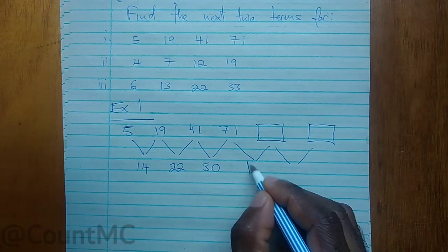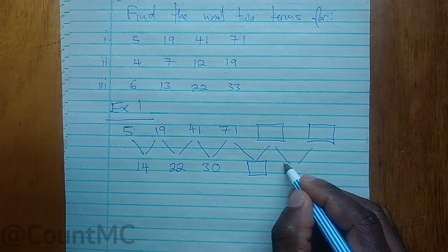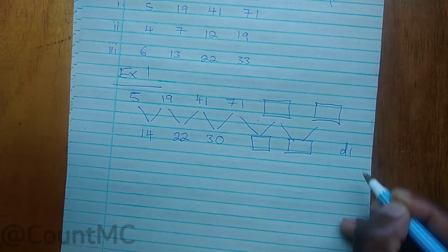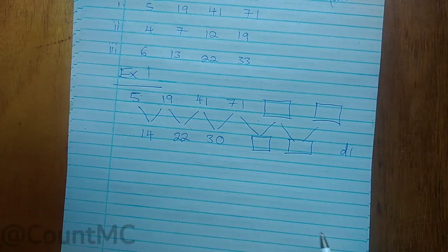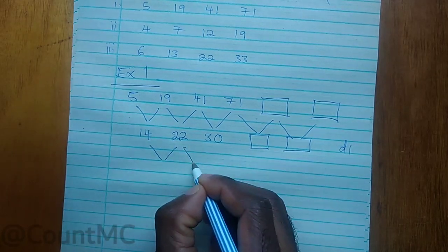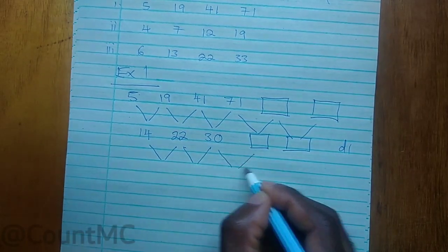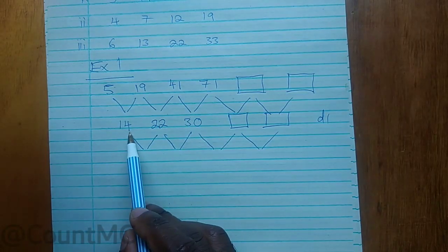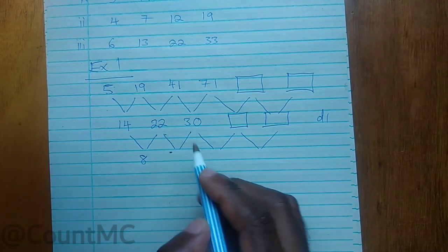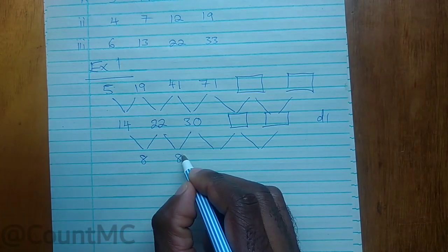We don't know what's going to be here. Let's just put it there. We don't know what's going to be here. Let's put it there because of these blanks. So let us get to the second line. Since D1 is not the same throughout, it's not linear, so let's find D2. So this becomes our new pattern. We do this as well. Let's do it again. 22 minus 14, we got an 8. 30 minus 22, we also get an 8.